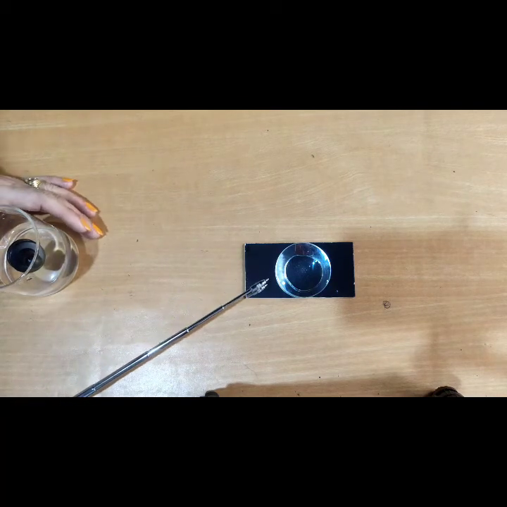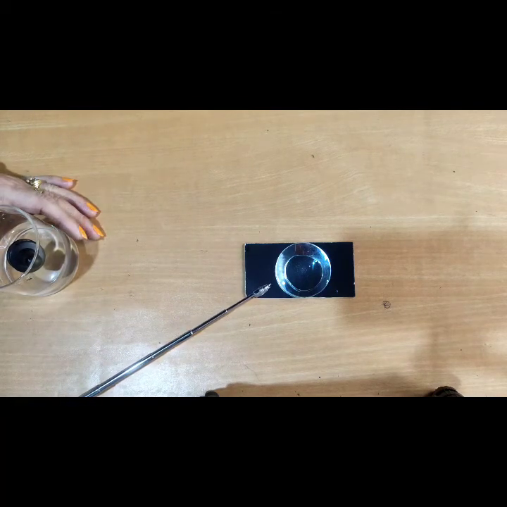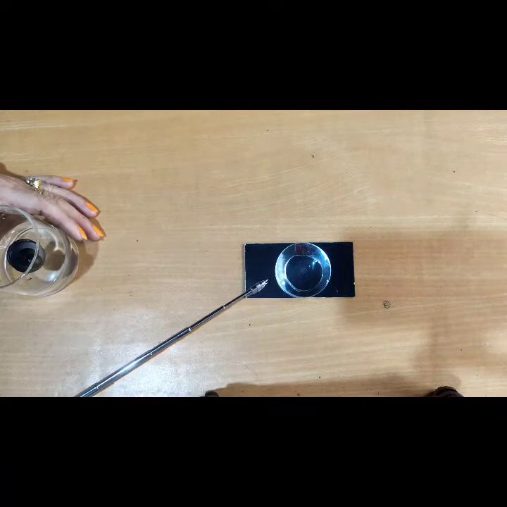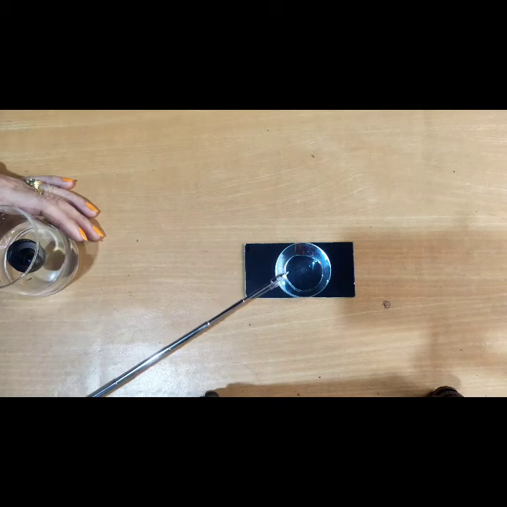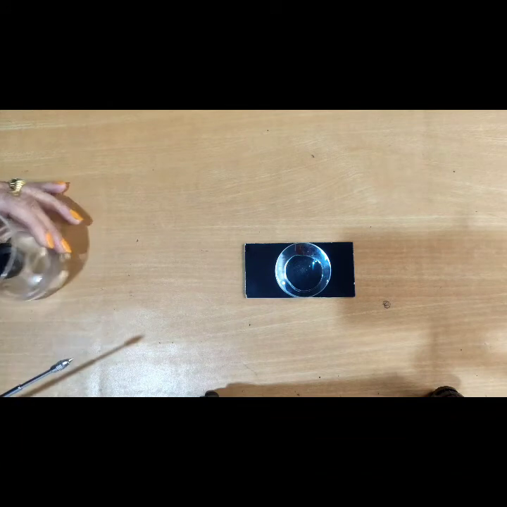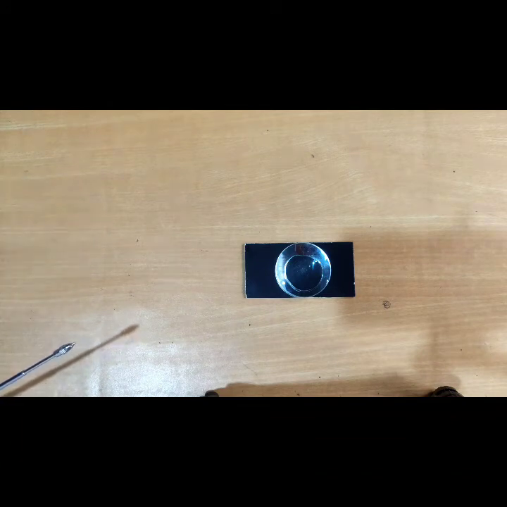And next we will be finding the focal length of the combination of these two lenses. One is the water lens plus the glass lens. So what is the effective focal length of the combination of these two lenses?